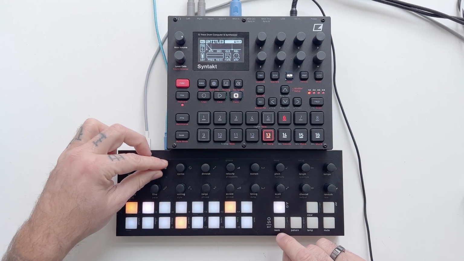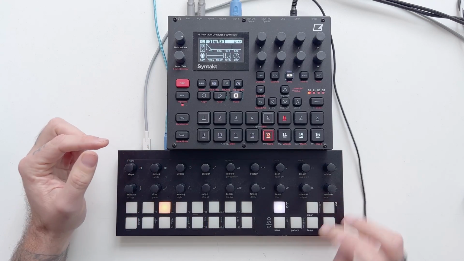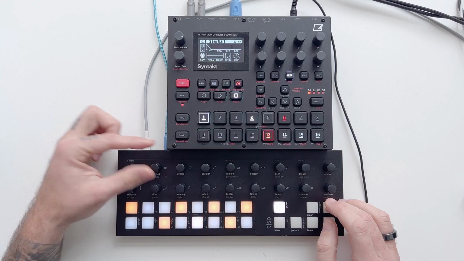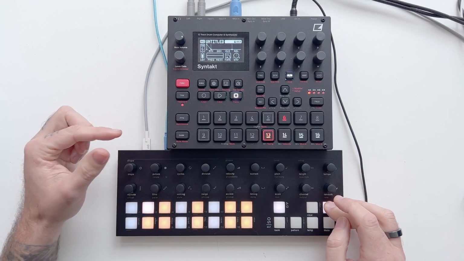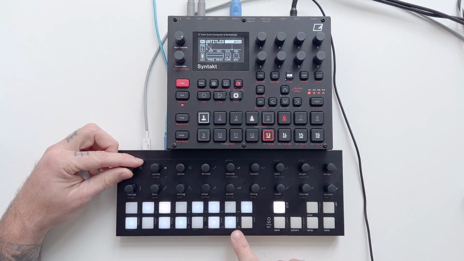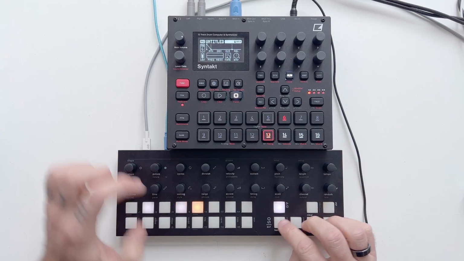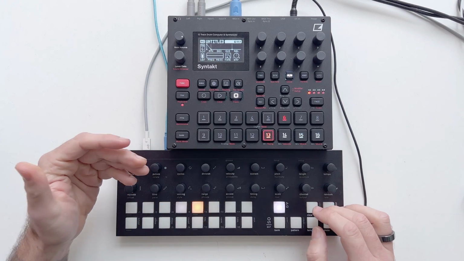Let's add something here. Let's rotate. Let's make 15 steps. Here we go in the tonal thing.